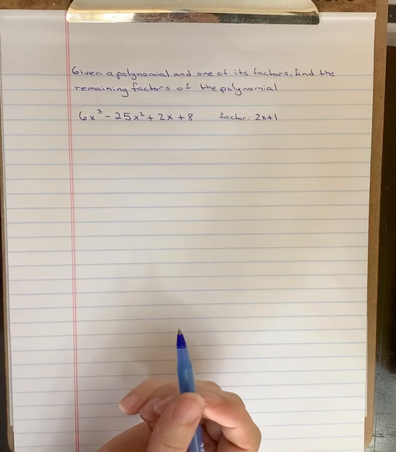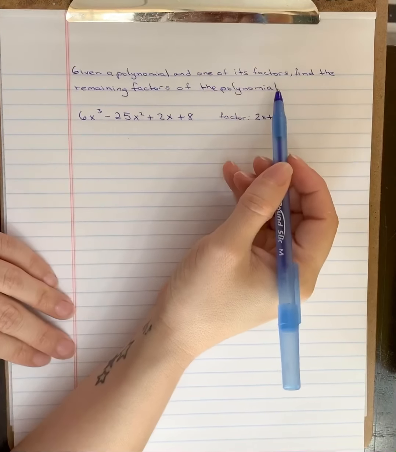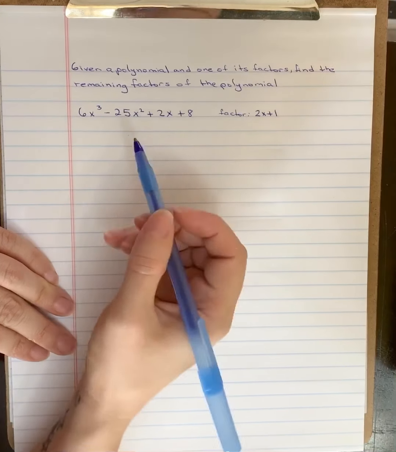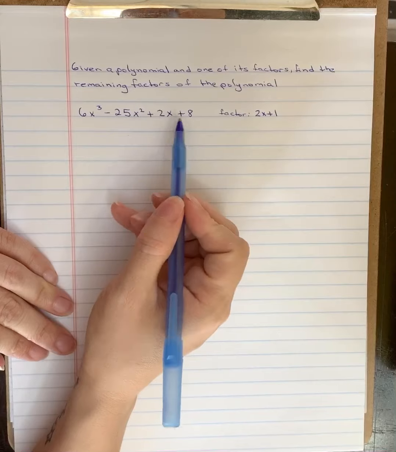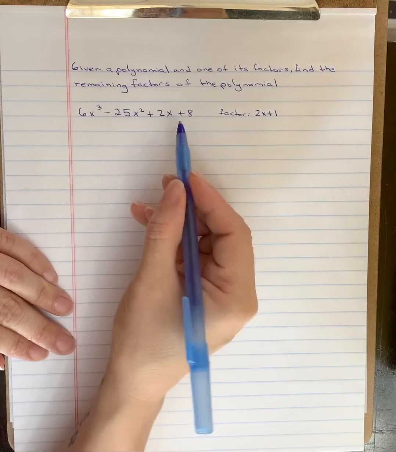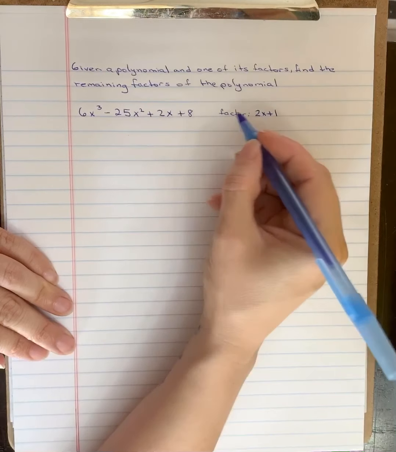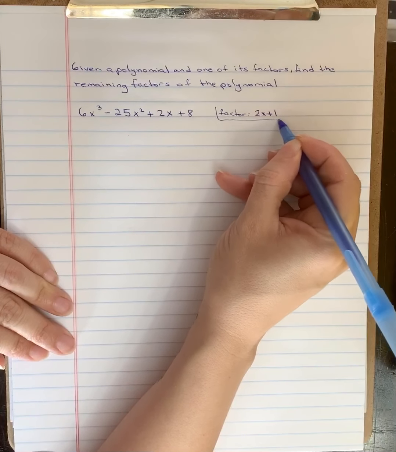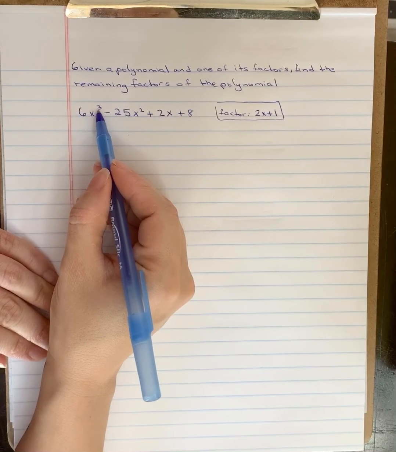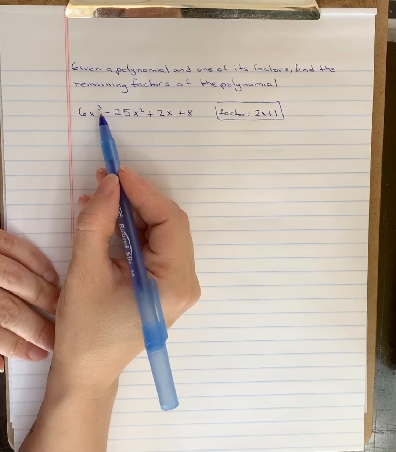Given a polynomial and one of its factors, find the remaining factors of the polynomial. Okay, here I have my polynomial, 6x cubed minus 25x squared plus 2x plus 8. And here I have my factor. The polynomial is cubic, so I have two missing factors.